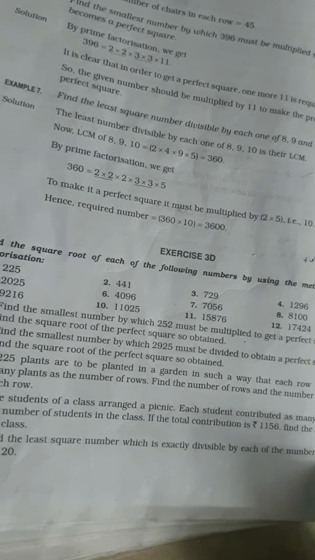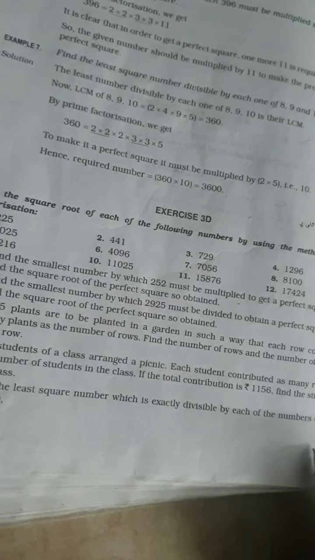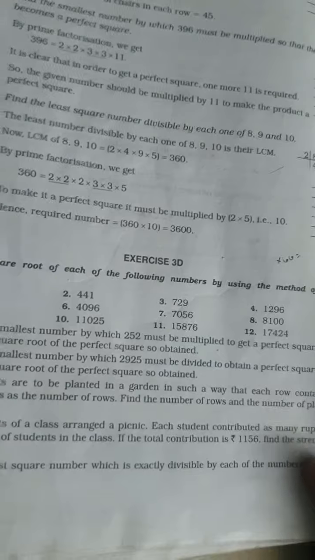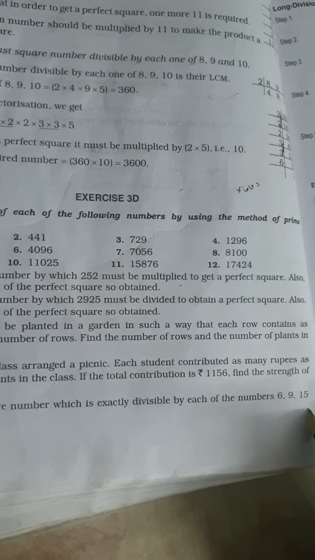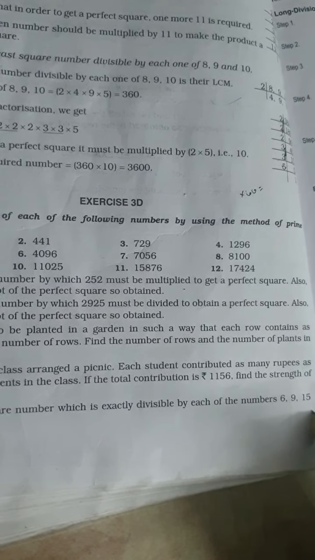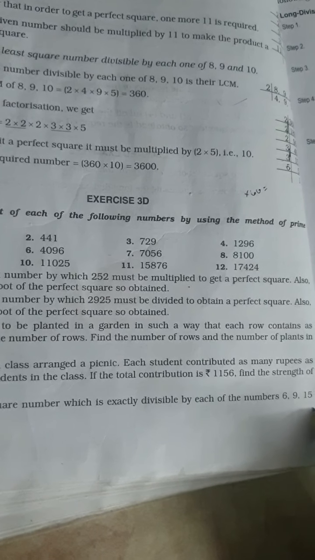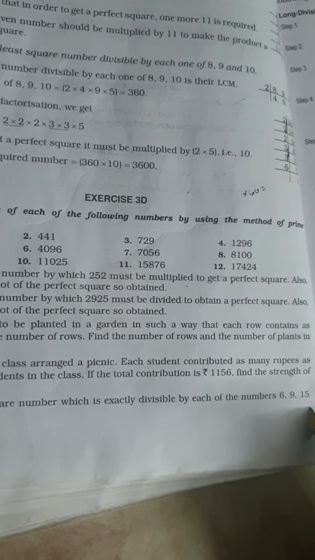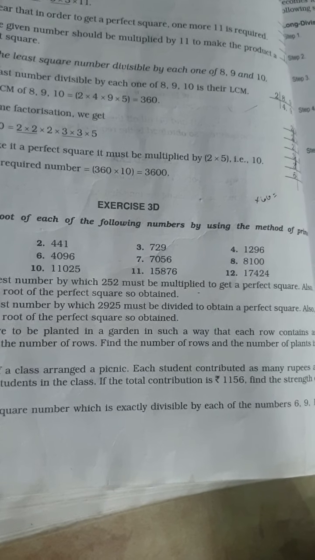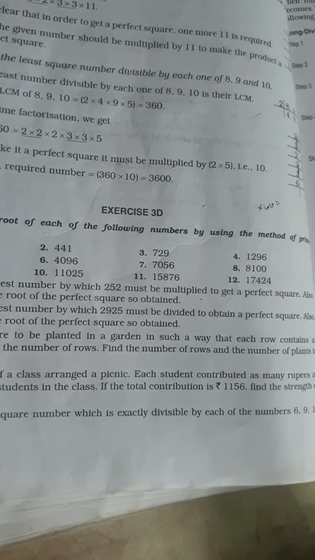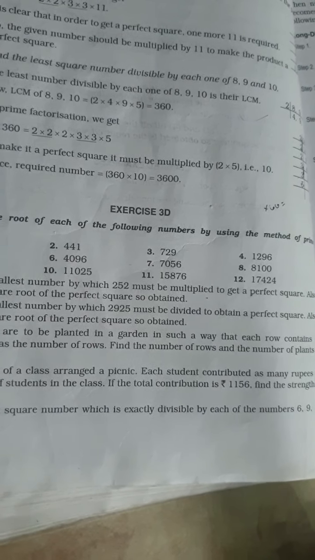And in the last question, least square number divisible by 6, 9, 15 and 20. In this question you have to take the LCM of 6, 9, 15 and 20 and then whose pair does not exist, multiply the LCM by that. Clear? We have done a type of question like this here also. So try to practice this exercise.